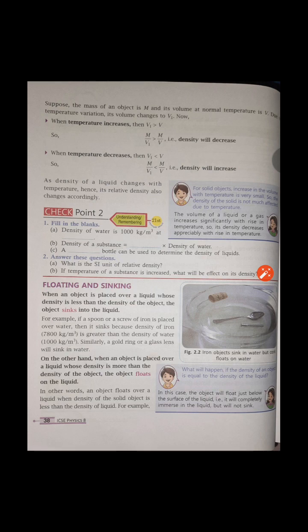The next part of the chapter is about floating and sinking. If an object is placed in a liquid whose density is less than the density of the object, then the object sinks. On the other hand, if the density of the liquid is more than the object, then it will float.